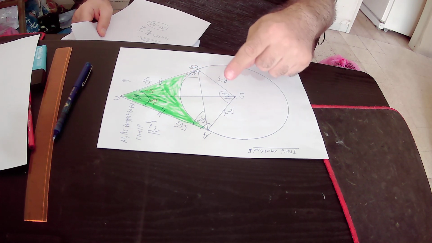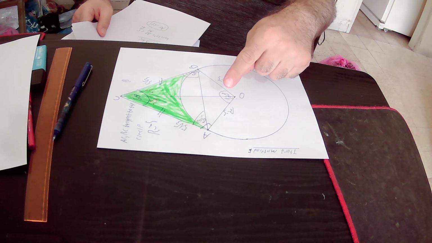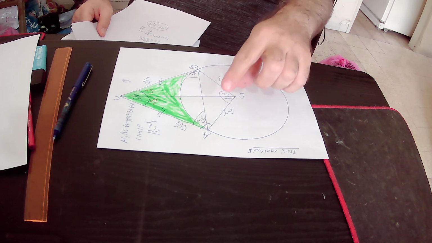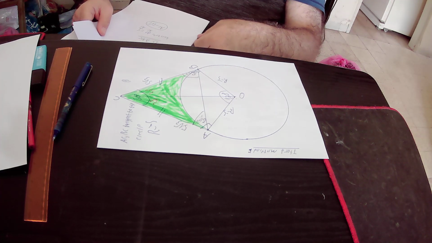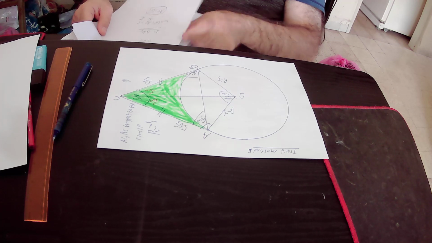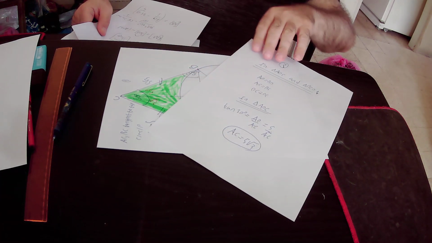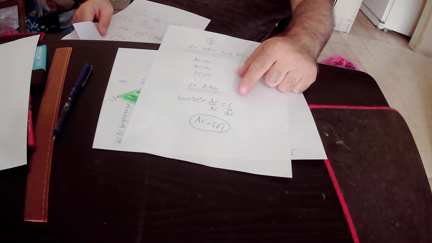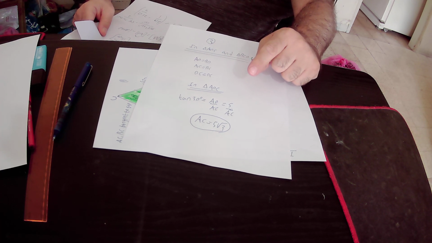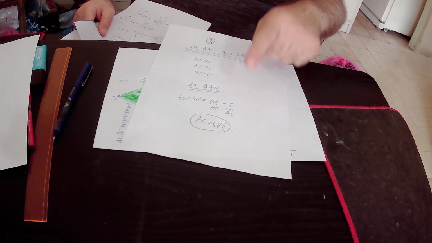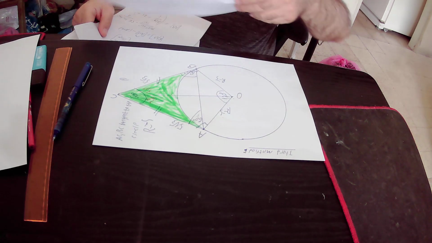So in triangle ACO, we know that tan 30 degrees equals AO over AC. AO equals 5 units. We know that tan 30 degrees equals 1 over root 3. So from this simple equality, we get that AC equals 5 times root 3. Okay?